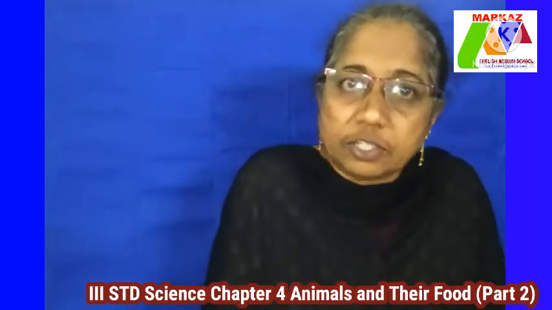Figure 1 and 2, figure 2 and figure 3. Now figure 3 belongs to a herbivorous animal. It could be a cow. So figure 1 and figure 2 belong to carnivorous animals or meat eating animals. So the answer is figure 1 and 2 only.